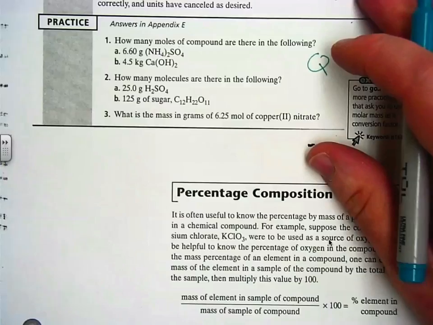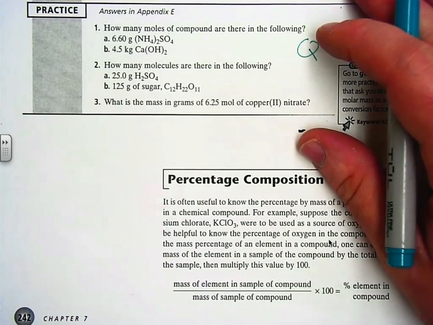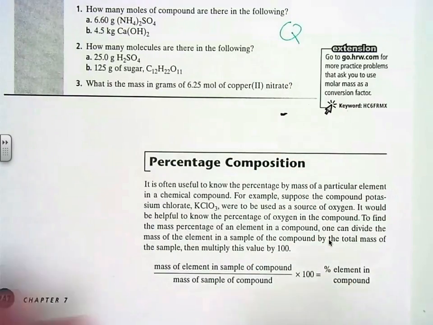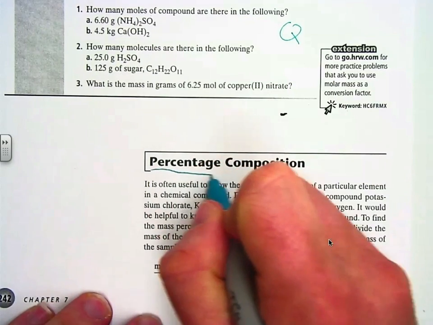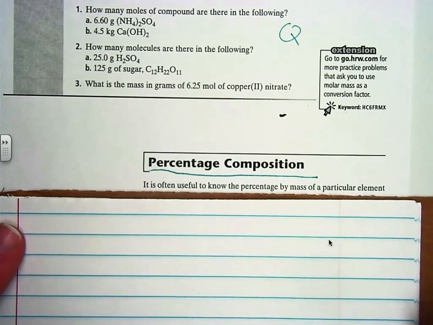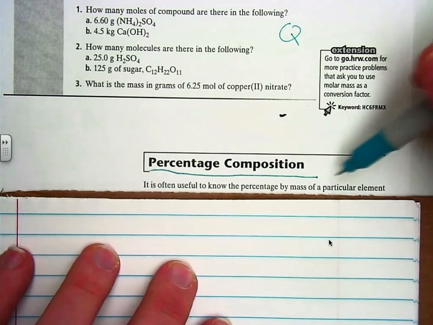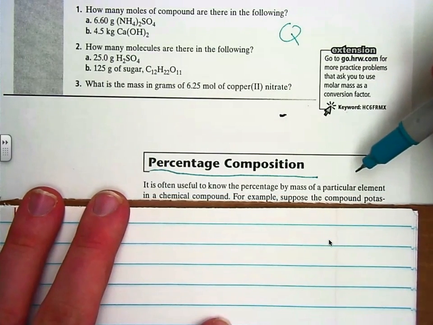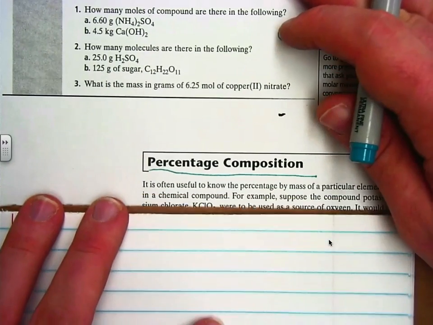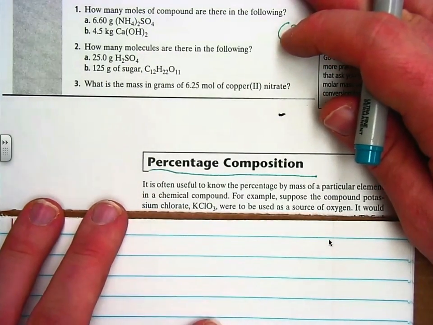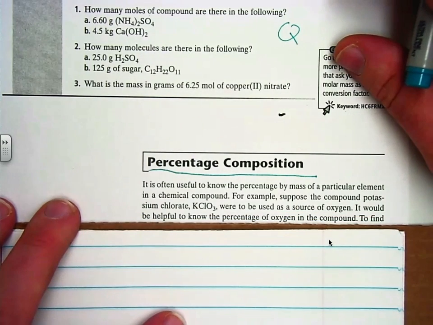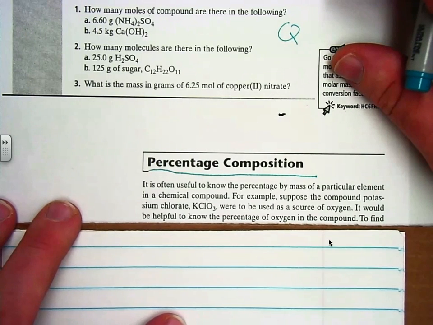Okay, we're on page 242 now. Now we're going to do something just a little bit different. It's another calculation, and it's called percentage composition. Read with me. It is often useful to know the percentage by mass of a particular element in a chemical compound. For example, suppose the compound potassium chlorate, KClO3, were to be used as a source of oxygen. It would be helpful to know the percentage of oxygen in the compound.